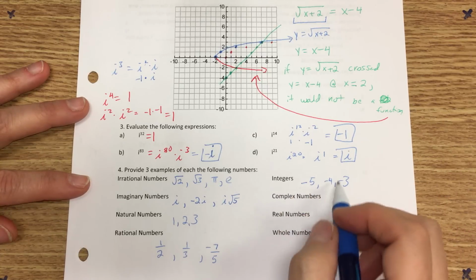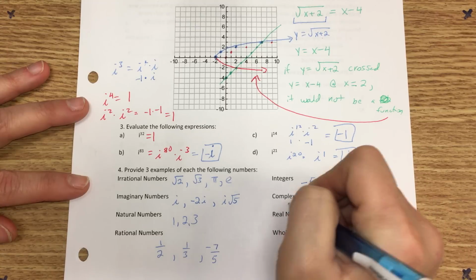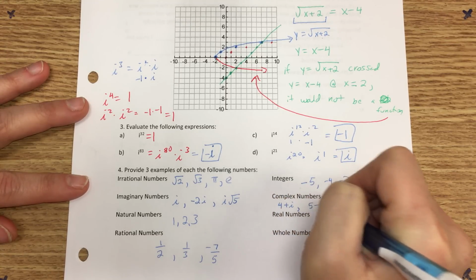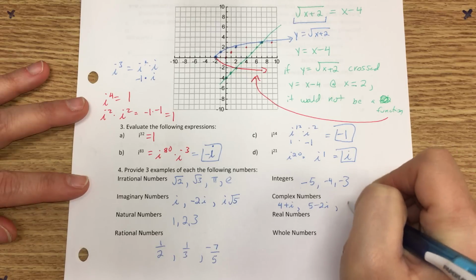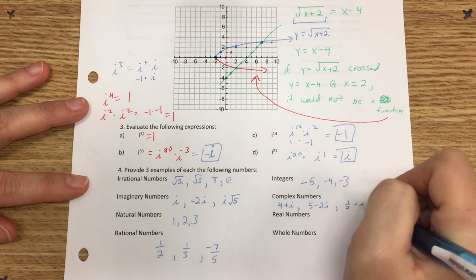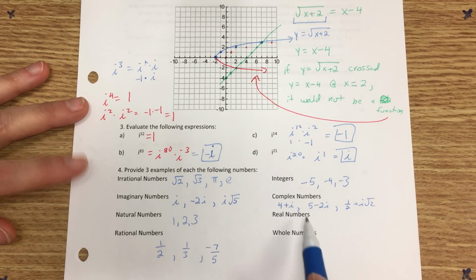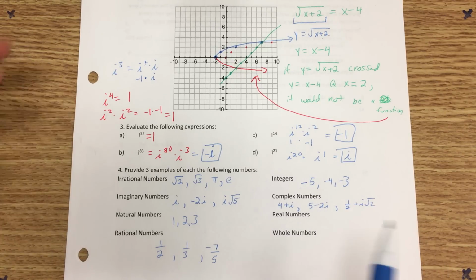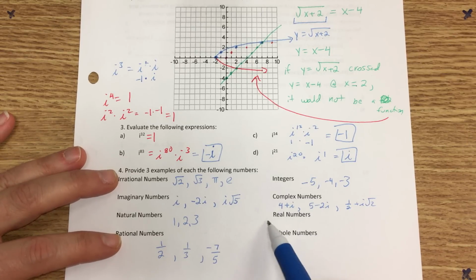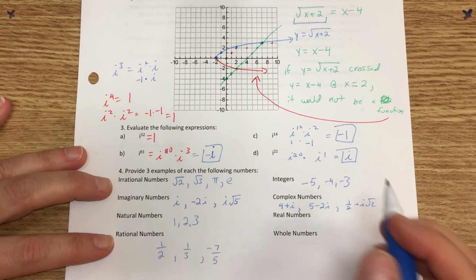Complex numbers, again, you really could consider all of these complex numbers, but the most specific, like 4 plus i, I could do 5 minus 2i, I could do 1/2 plus i root 2. Real numbers, the most specific classification is never going to be just real because all real numbers have to fall either as rational or irrational numbers.